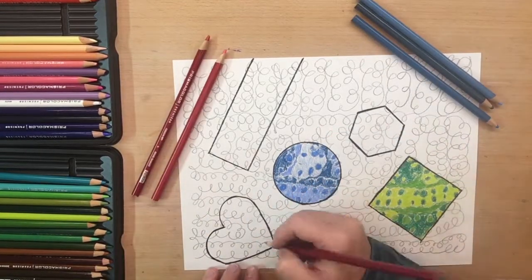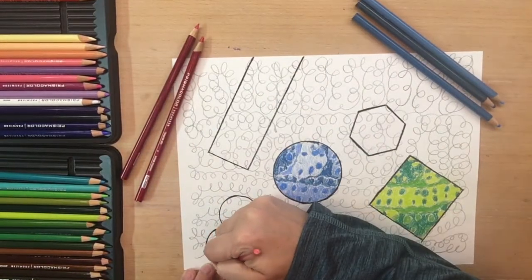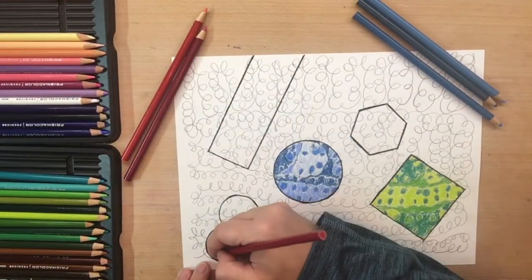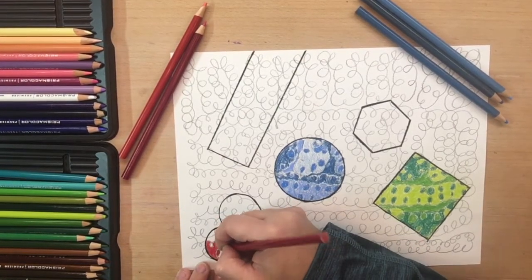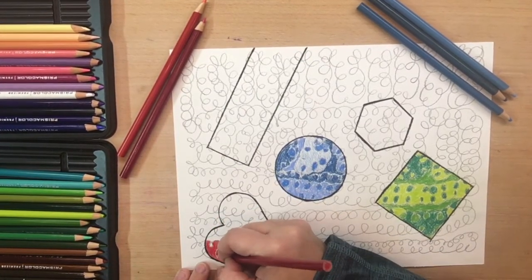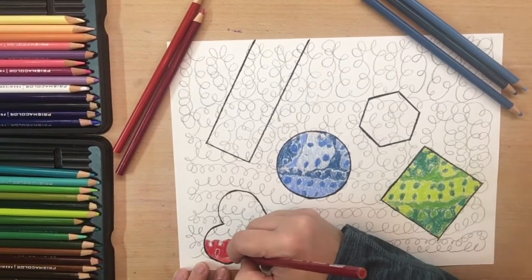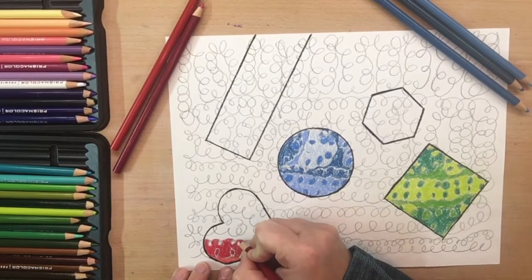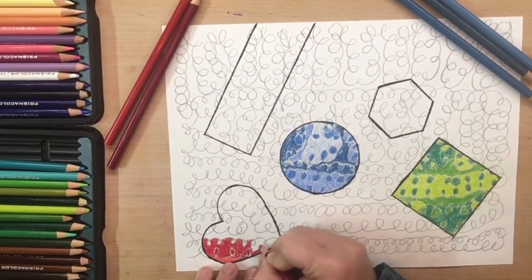Next, I will be grabbing red, and I will color the heart shape using the red colors that I have. Now, you will notice that one of my colors looks really like pink. That's because pink is a tint or a lighter color of red. So when you do the monochromatic of red, it would have pink as one of the colors in it.